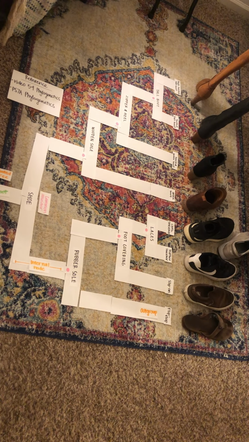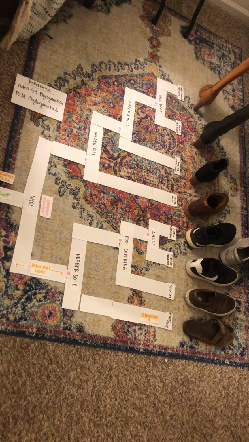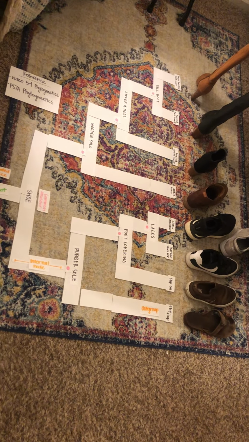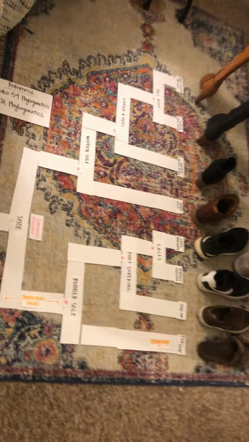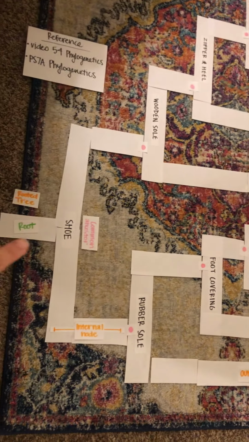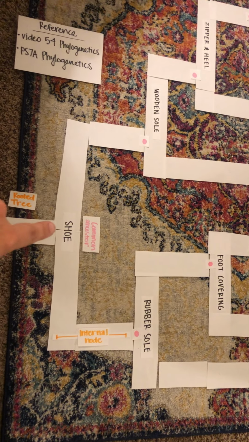Here we have an operational taxonomic unit that displays the relationship between 8 pairs of shoes in the form of a rooted tree. To break this down for you, a rooted tree is when you have a base, a root, and then you have branches that connect from that starting point, which in this case, their most common ancestor between all 8 shoes is the shoe.